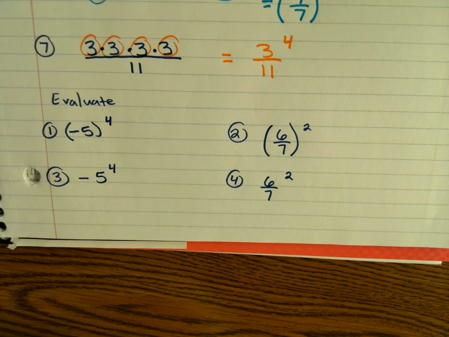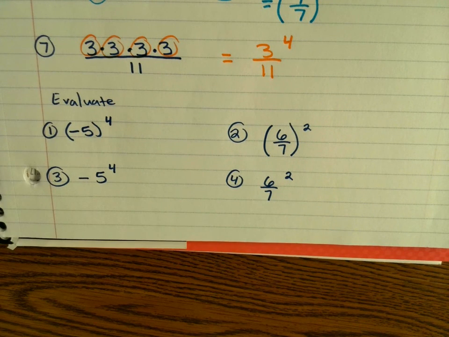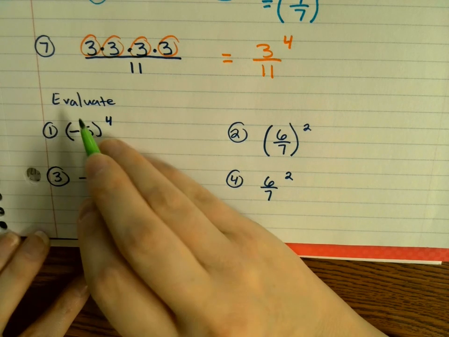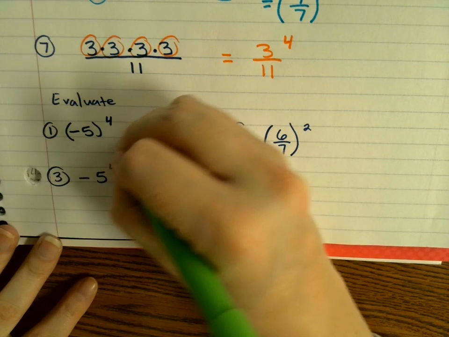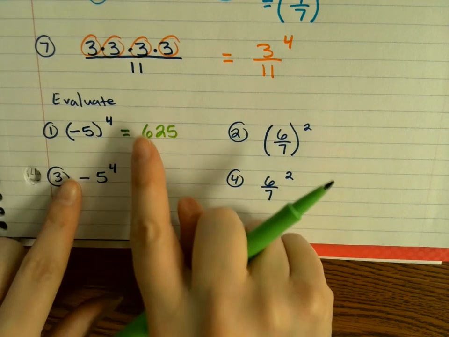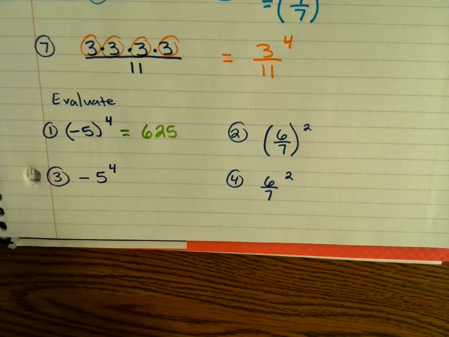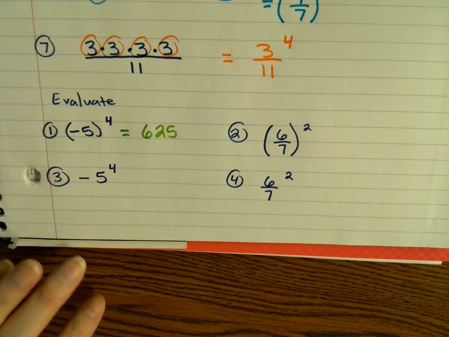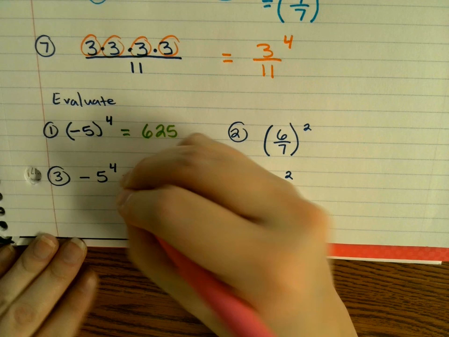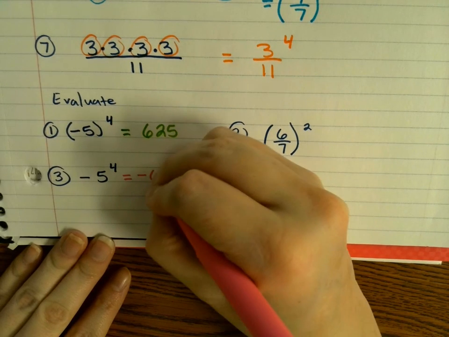All right, Kaden, what did you get for problem number 1? 625. So that negative 5 is going to be included in parentheses. So when you evaluate it, it does come out to a positive 625. I'm going to skip down to problem number 3. Aaliyah, what does problem number 3 come out to? Negative 625. When that negative is not included inside of a set of parentheses, then that means the entire answer is going to be negative at the end.